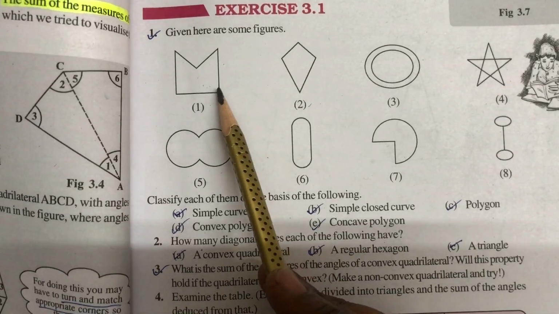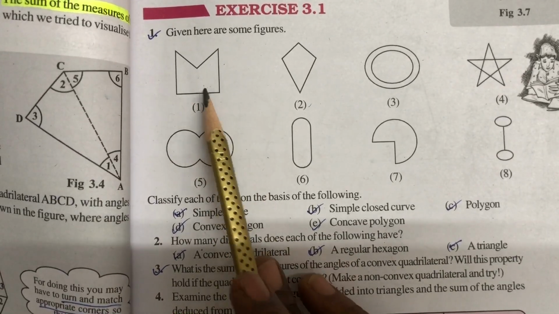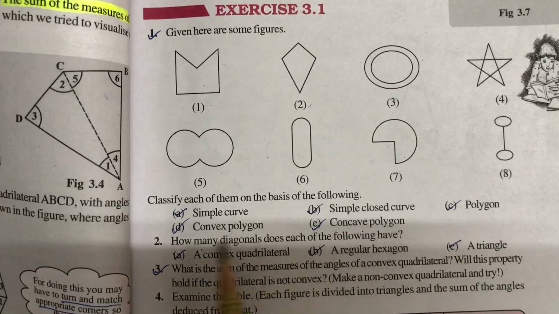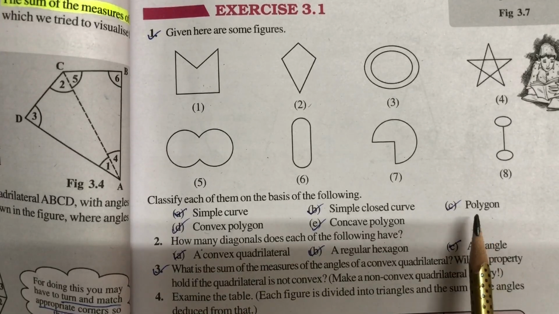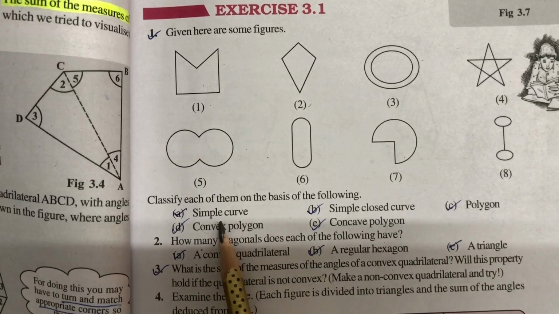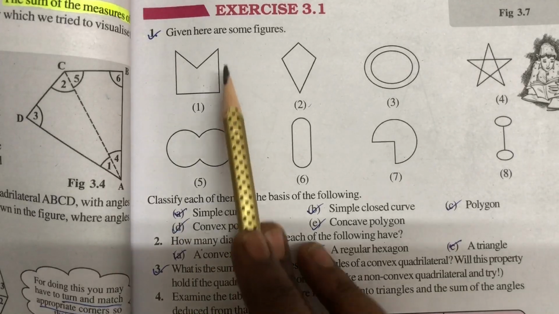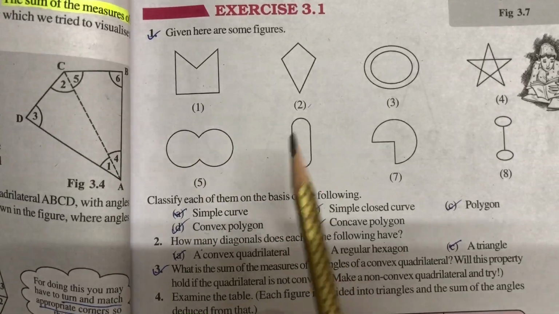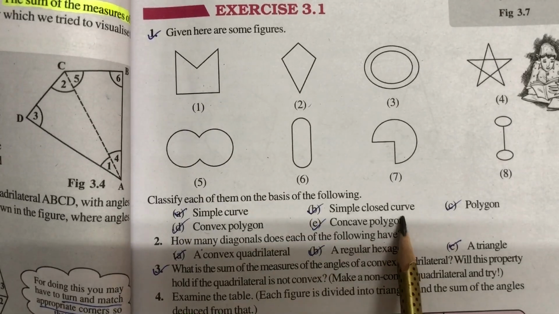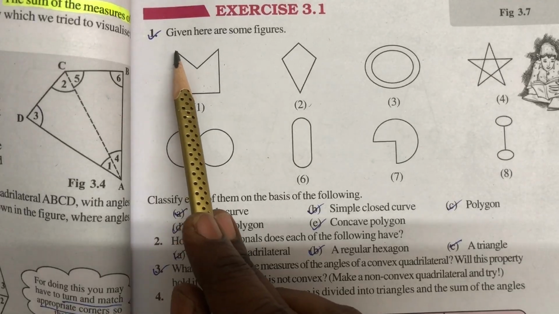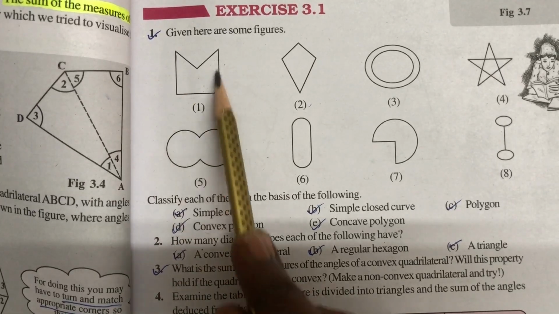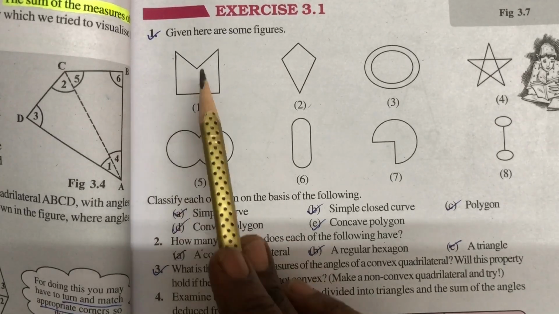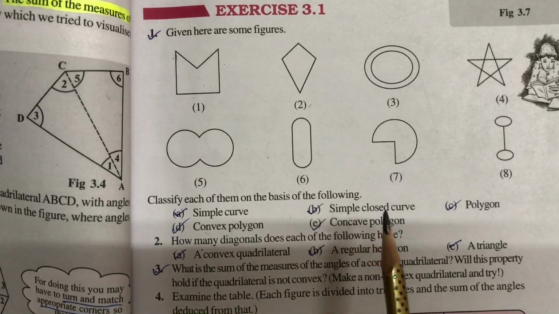Look at figure 1. See this. So it belongs to which category of these curves? So is it a simple curve? Yeah, it is a simple curve because no intersection happened. Is it a simple closed curve? Yes, it is a simple closed curve because the starting and the ending point are same. So it is a simple closed curve.